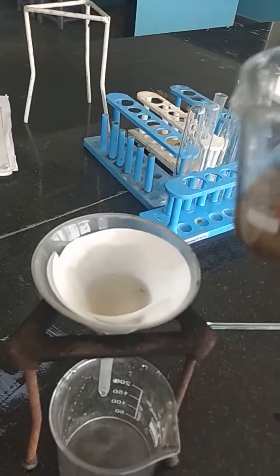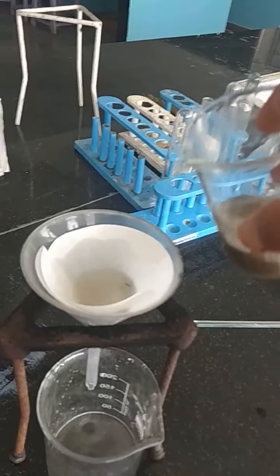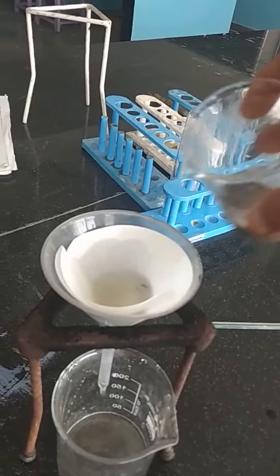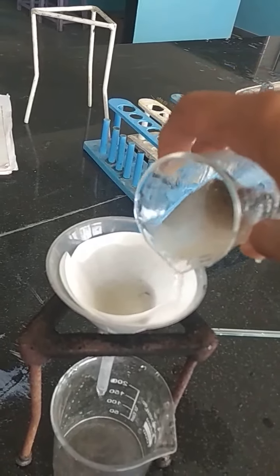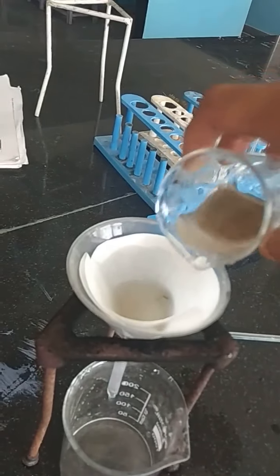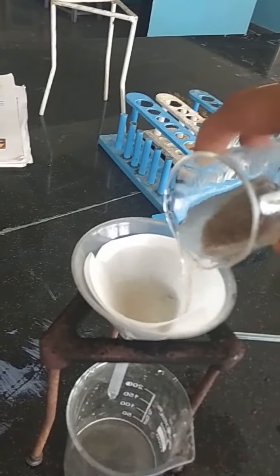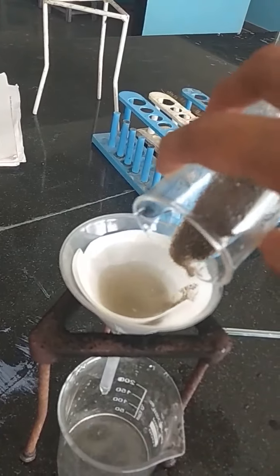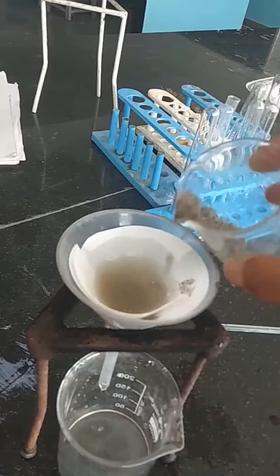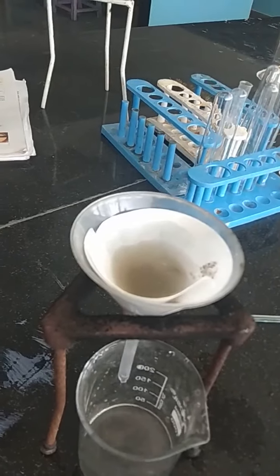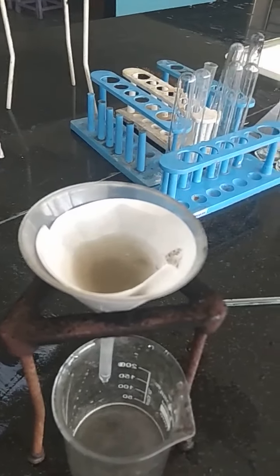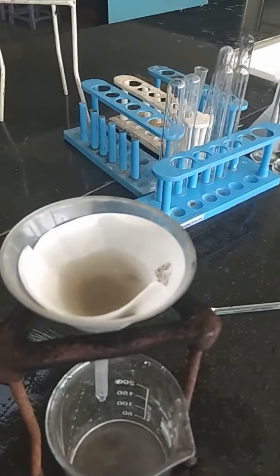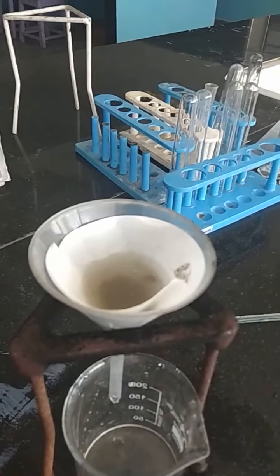So we can see slowly the water has started dripping down, and along with that, I have added the dust particles also, the solid material of sand particles, on this filter paper.